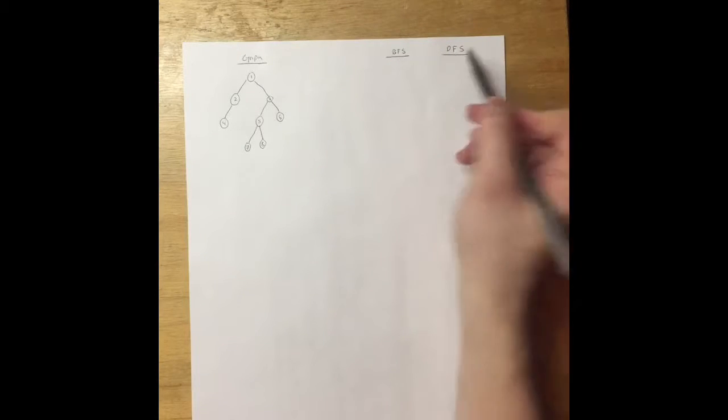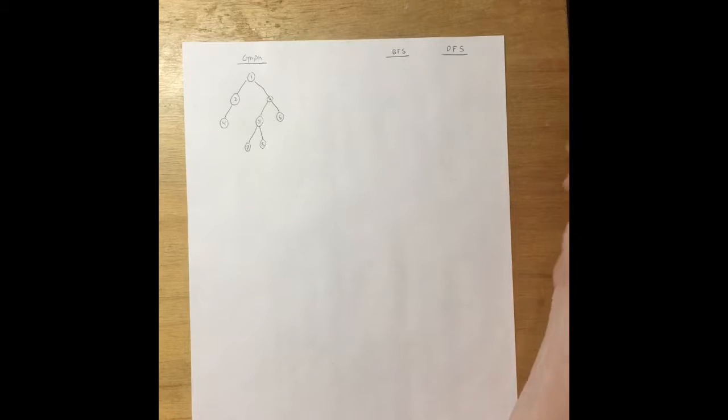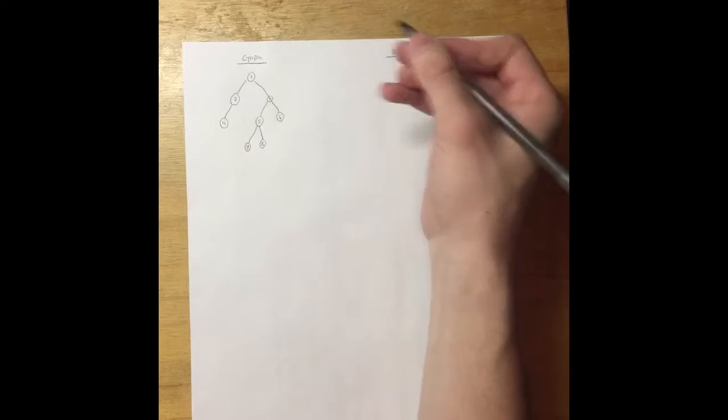Hi, my name is Zach Whitford, and I'm going to be explaining breadth-first and depth-first graph searching algorithms for my EECS 281 IA application. Breadth-first and depth-first search are two different graph searching algorithms that we use when we want to find a given path from one node to another node in a graph.